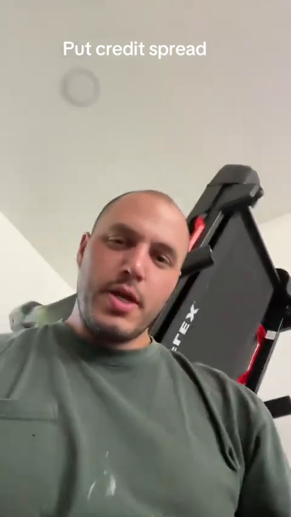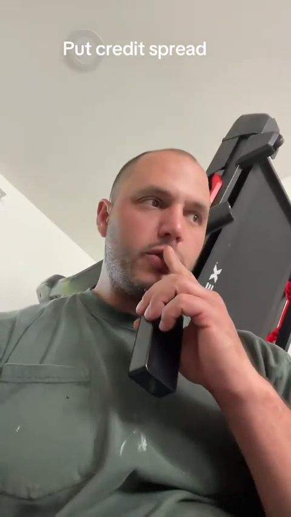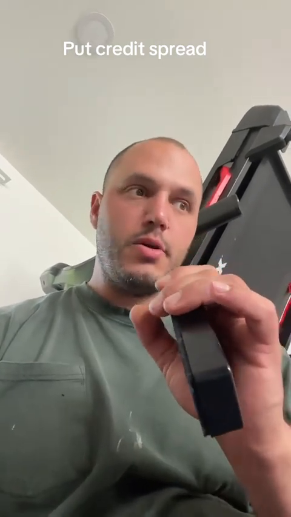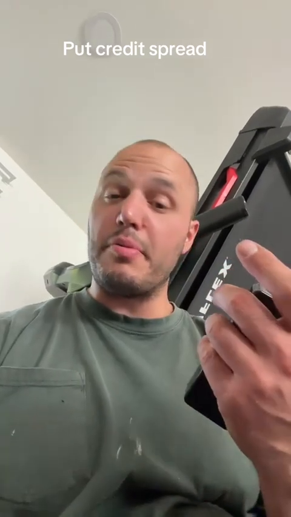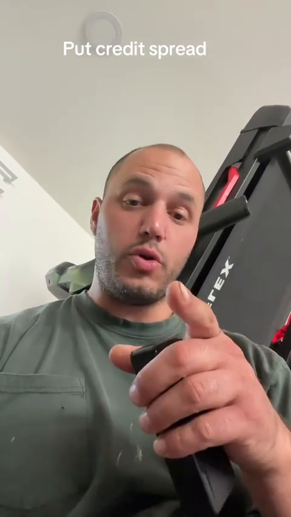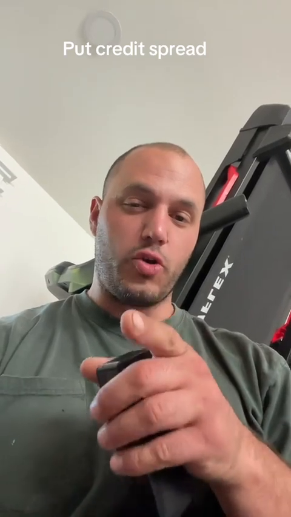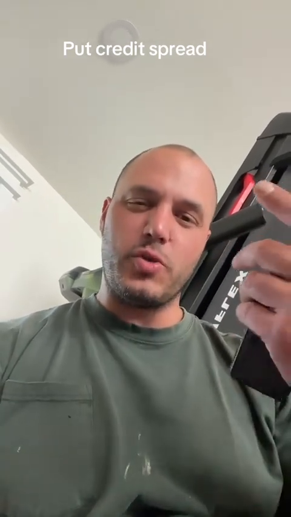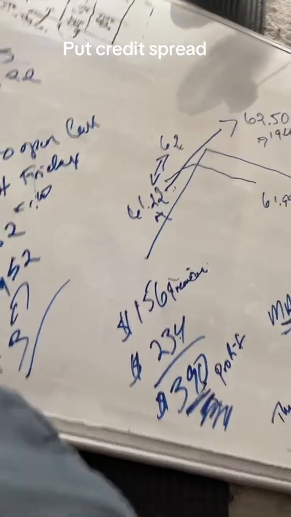What's going on, everyone? So today we're going to go over how to do a put credit spread. A couple of people in my Discord asked how it looks, and I'm going to use a trade that I did earlier this week, and it helps to see it and be able to visualize it. So let's go over it.